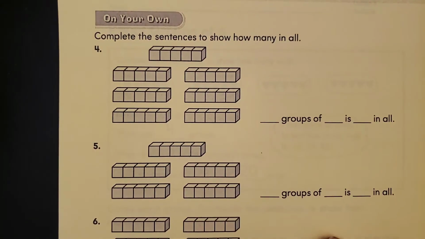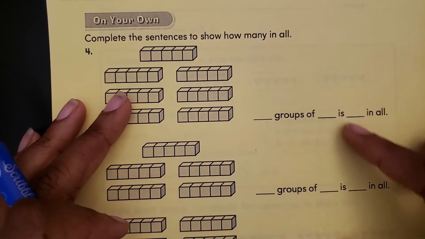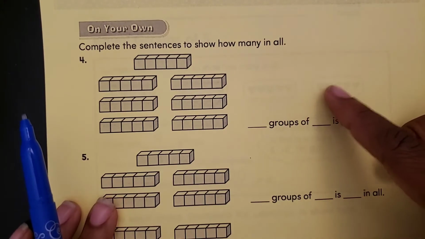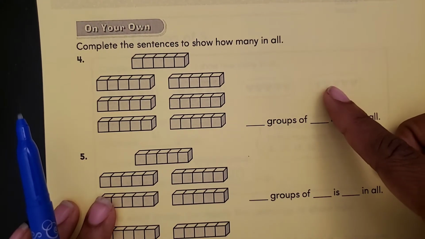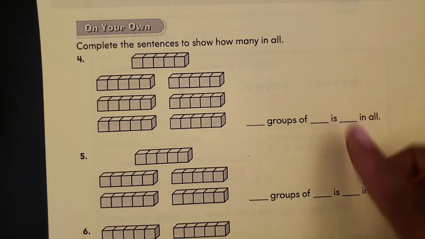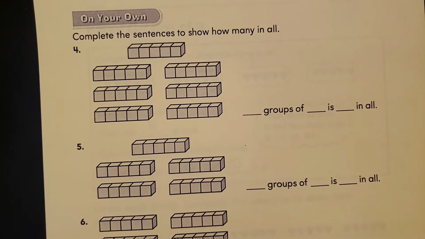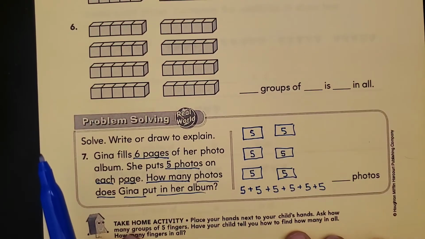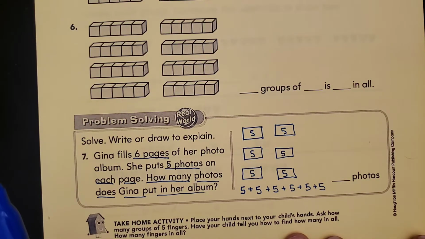For the next page, I did not do 4, 5, and 6 because I felt like if you understood it, you should be able to do these on your own. Thus, on your own. This is the page that I'm going to grade and check to see if you understood the concept. But I do want to go over number 7 with you. It's a word problem, and I know we've had trouble with the word problems in our class.